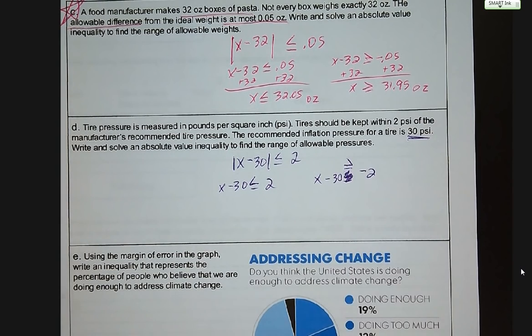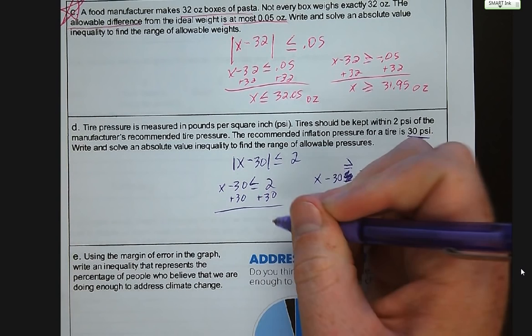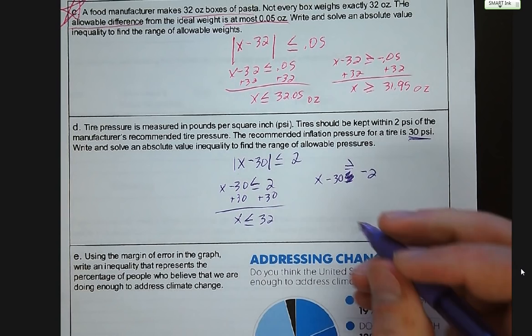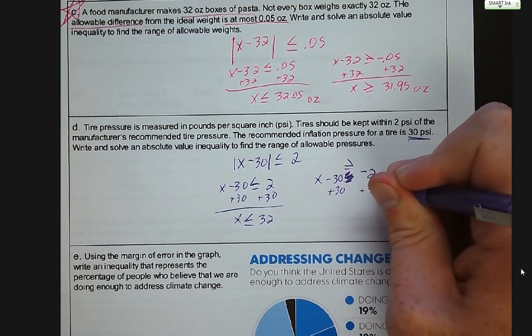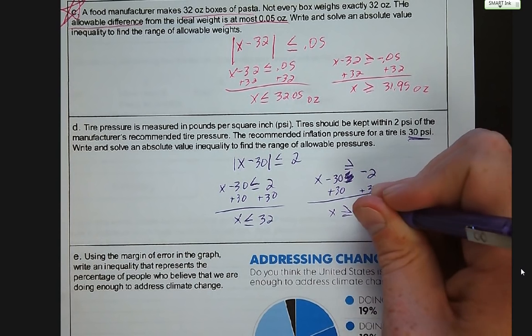All right, so we add 30 to both sides. X is less than or equal to 32. Do the same thing for the inequality on the right, and x is going to be greater than or equal to 28.